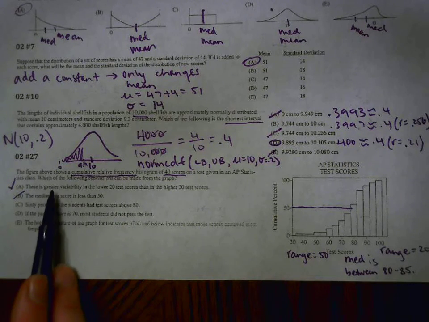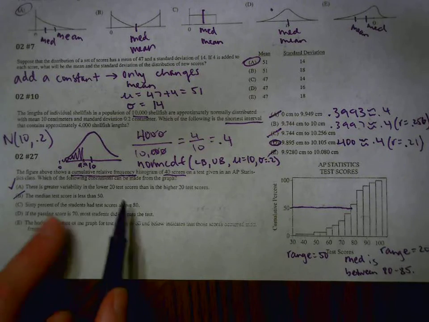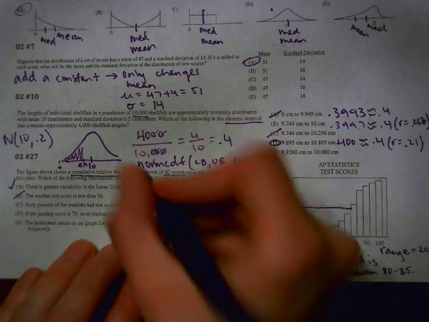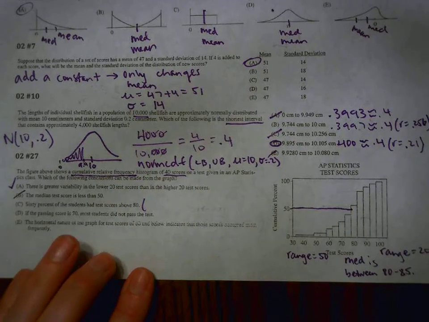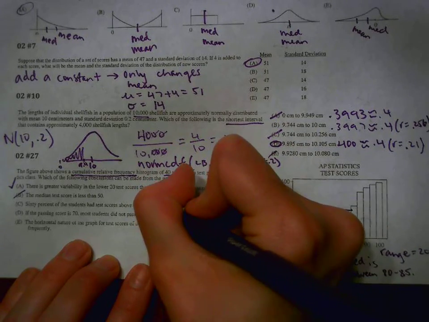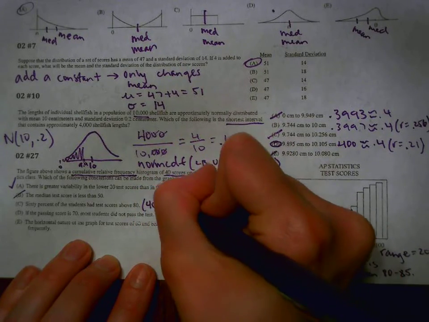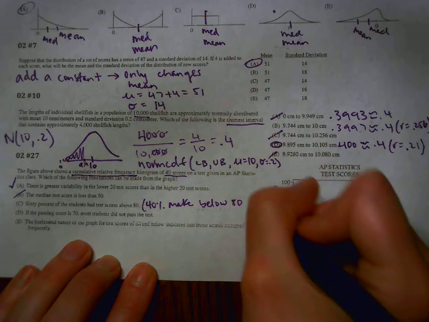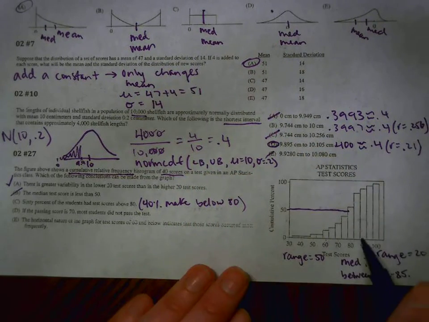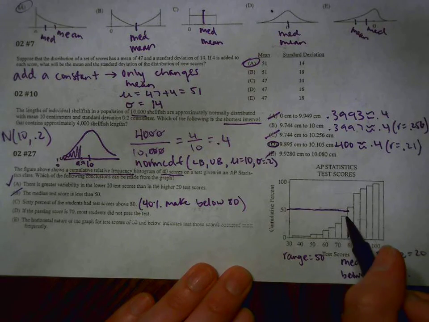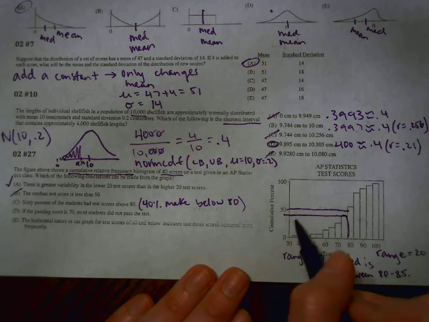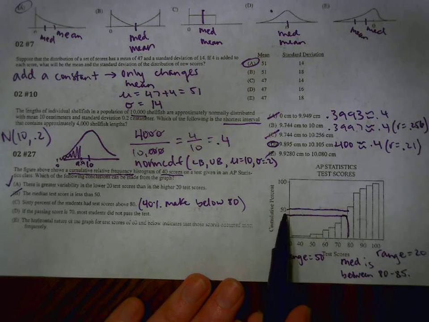But this one is just, it's so clear that there's greater variability. This one's a little iffy. So if 60% make above 80, then that would mean, because percentiles is easier to look at below, the percentage below, so that would mean 40% make below 80, which if you look, that could be 40%, right?